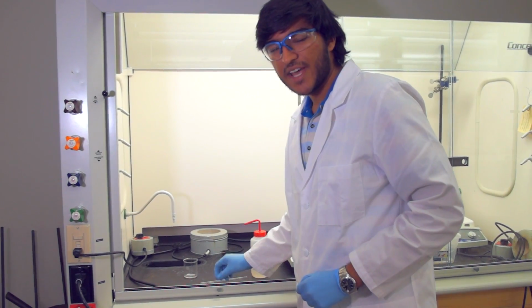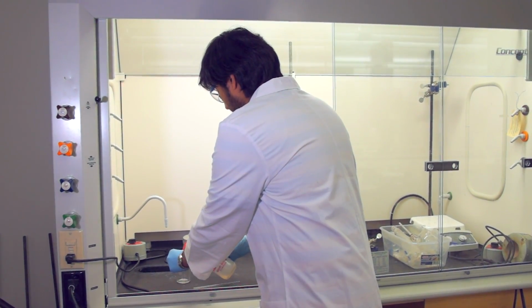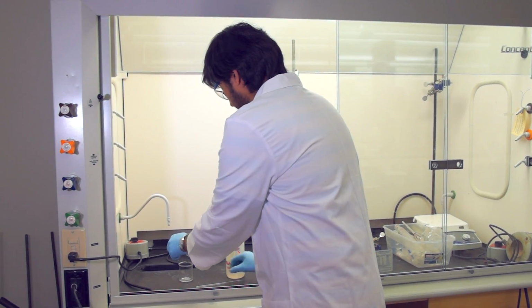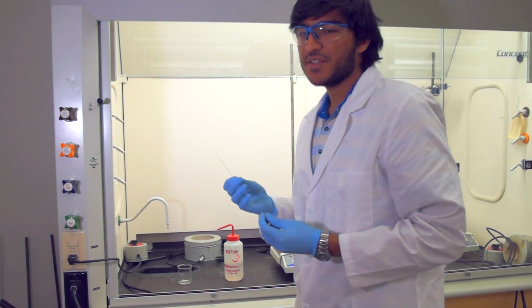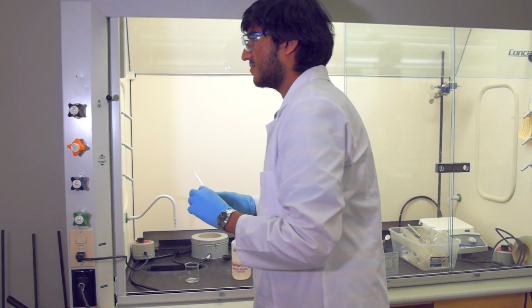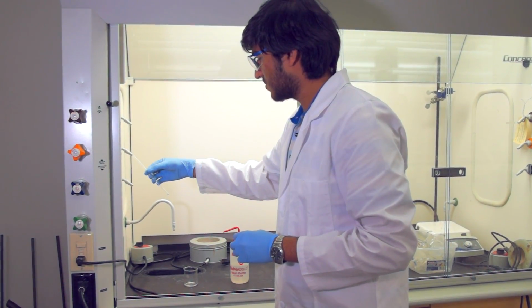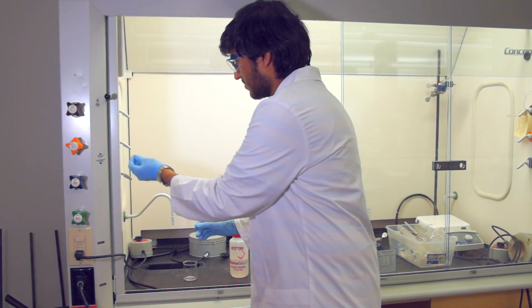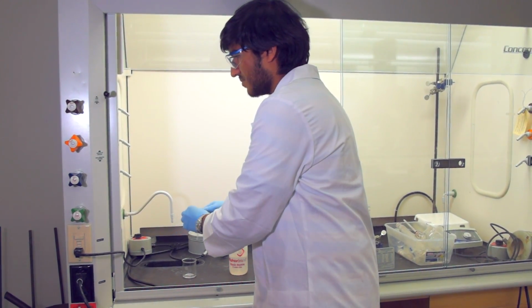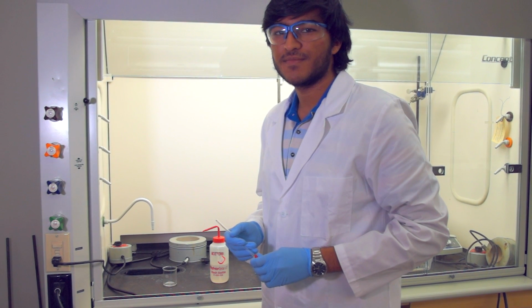I'll also rinse off the cap with a little bit of acetone too. Last, I'm just going to dry them both with a little bit of compressed air. And that's how you clean an NMR tube.